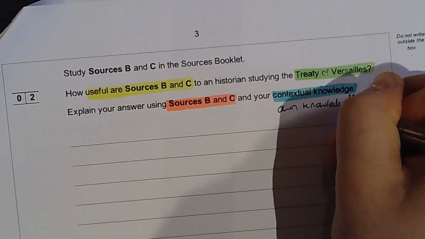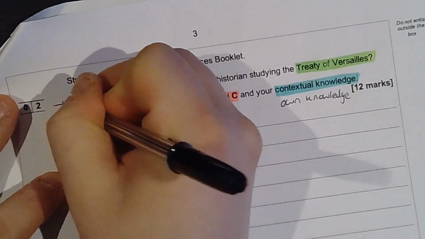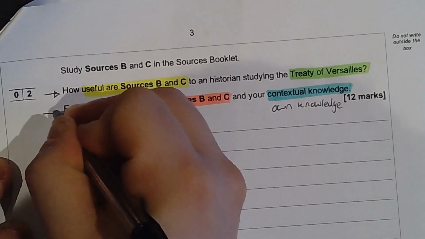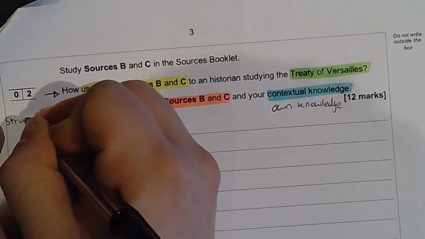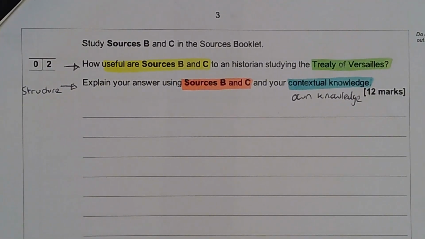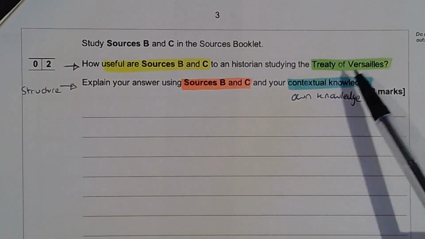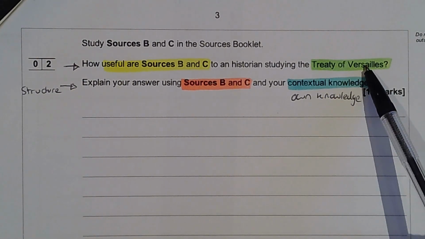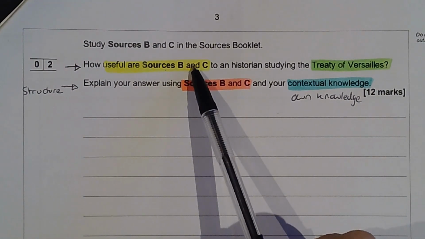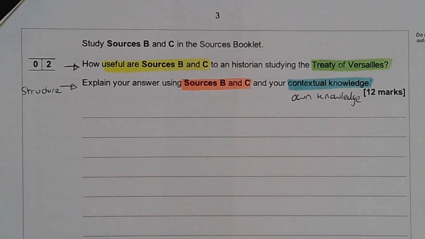So I know that this here is what the question is asking me about, and this here is the structure. So for me to do this effectively, I need to have knowledge about the Treaty of Versailles, and I need to be able to analyse sources B and C correctly. So I'm going to have a look now at sources B and C.